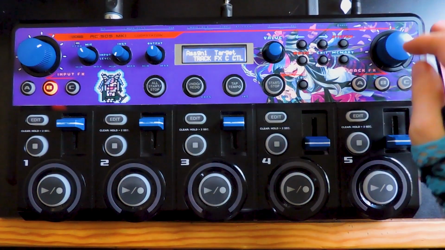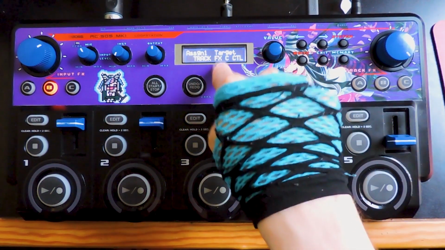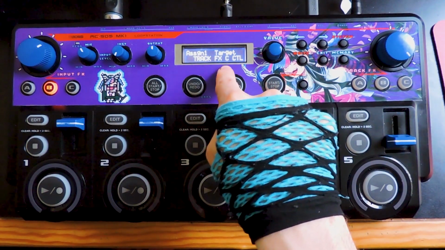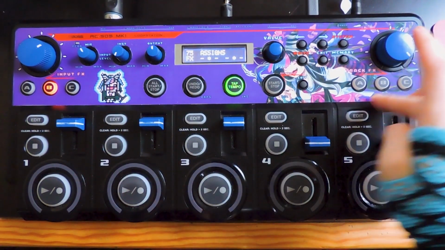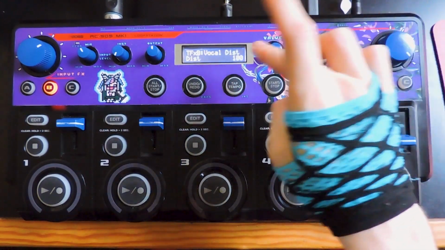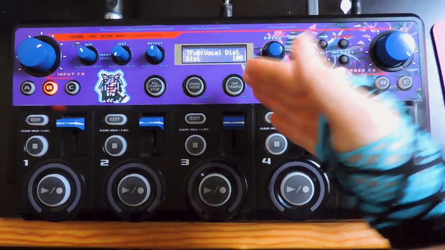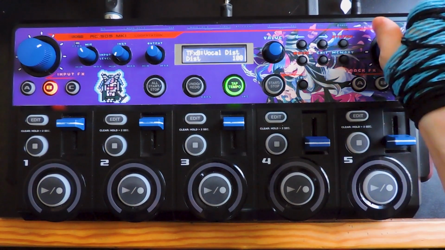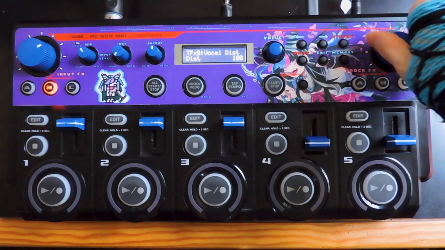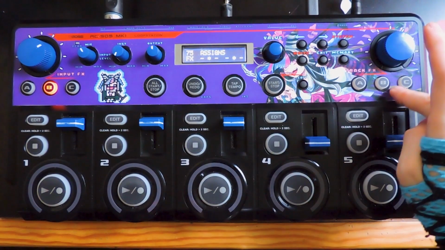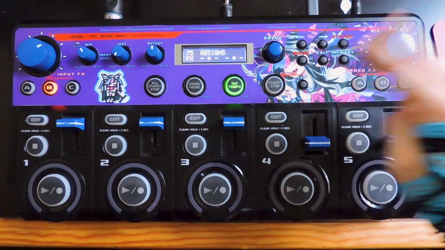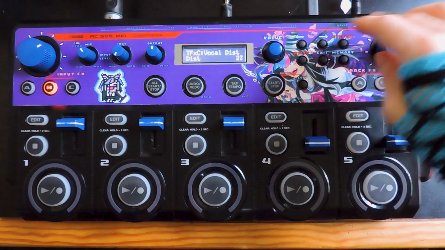This will control the parameter of the track effects or input effects that is assigned. Normally, what would happen is the last thing that I tapped will be the thing that is affected. So in this case, vocal distortion, the distortion is affected by the knob, but nothing's happening. Well, what's going on? That's because C is the one that I have assigned. That's the one that's being affected.